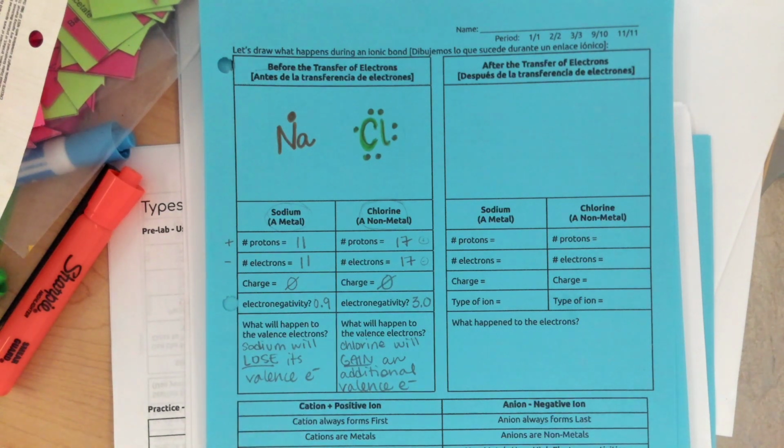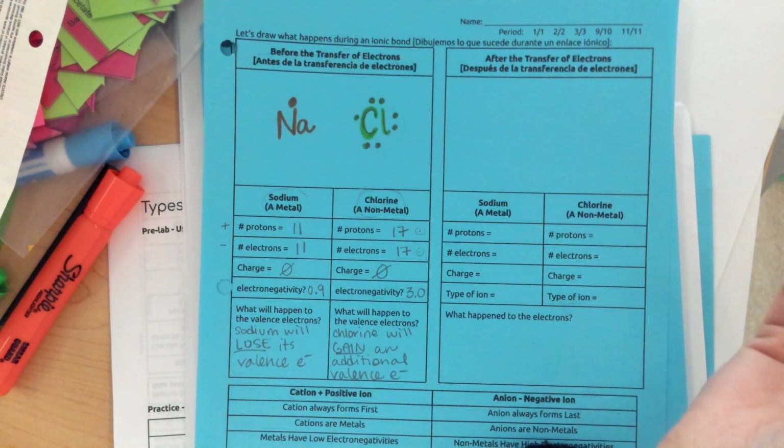All right, so that's what these two substances look like before anything happens. We have this sodium, we have this chlorine, they are both atoms, they both are unhappy. Neither of these substances exist as single atoms in nature.